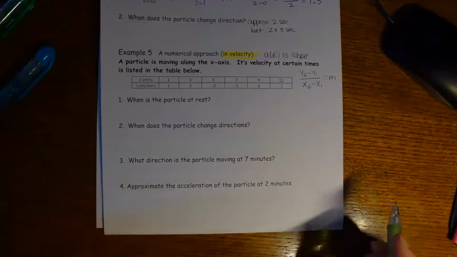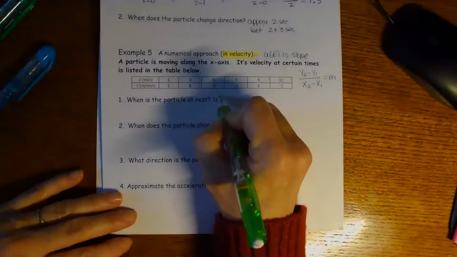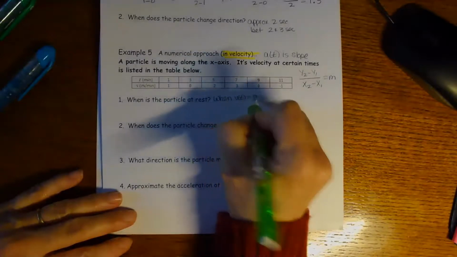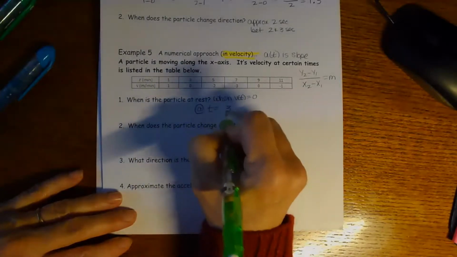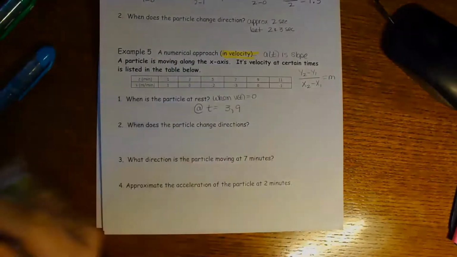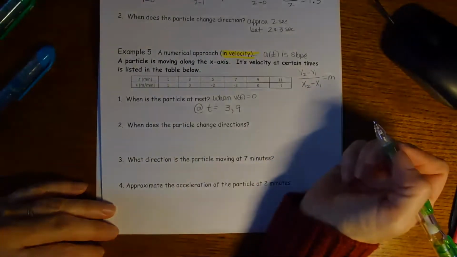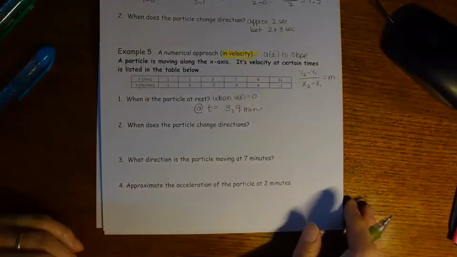Tell me in words before you give me an answer. When is the particle at rest? When what? So when would this be? At t equals 3 and 9. Now these are in minutes. Usually we're dealing with seconds.